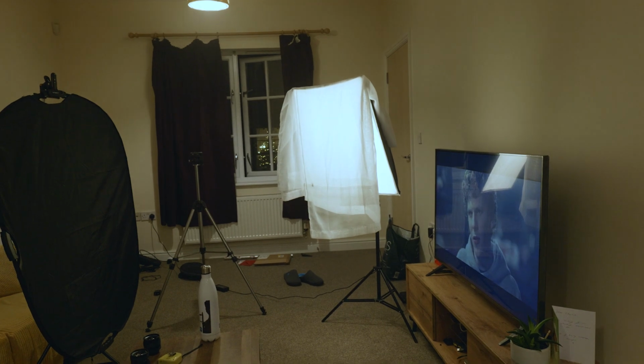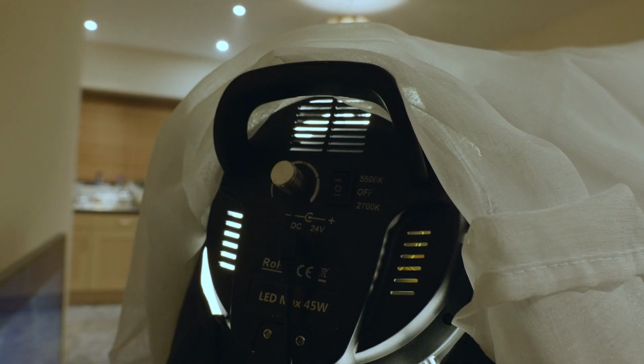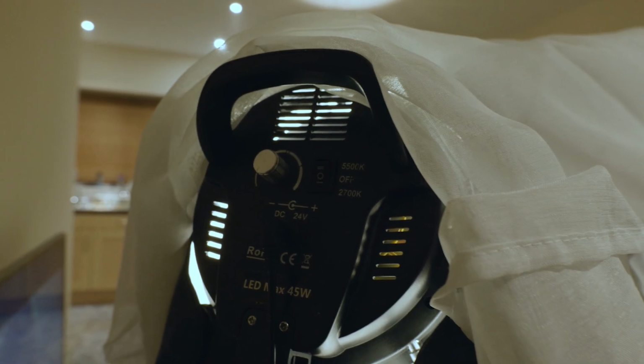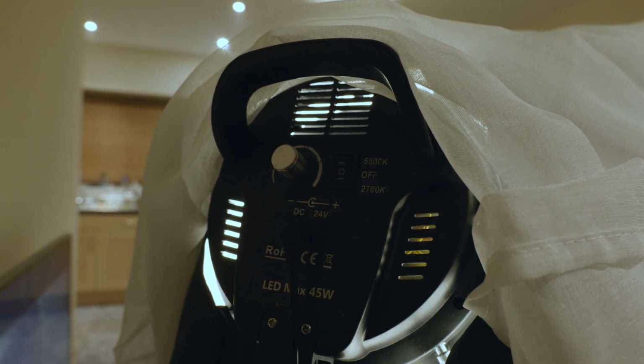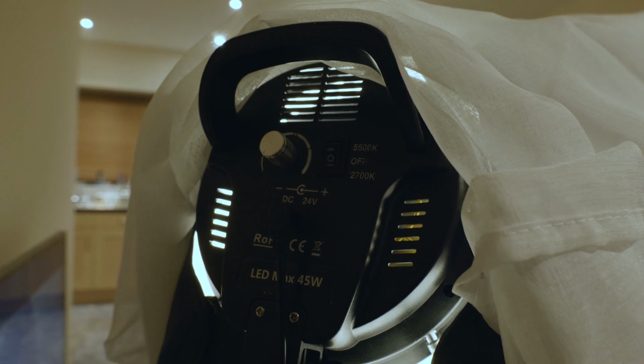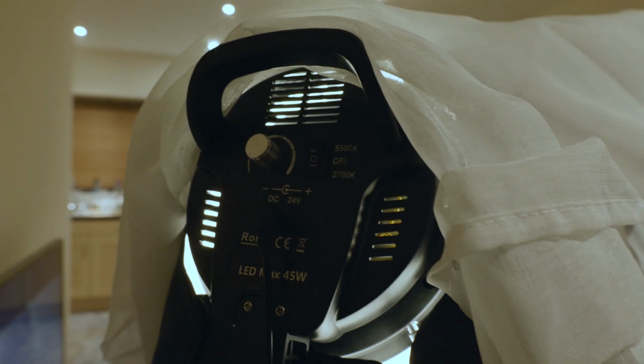And then for my key light, this is a super cheap one, and if we look at the back, it's just one of these £50 jobbies, with a 2.7K color temperature, and it's got a 5.5K or daylight color temperature. So obviously I set it to 2.7K.